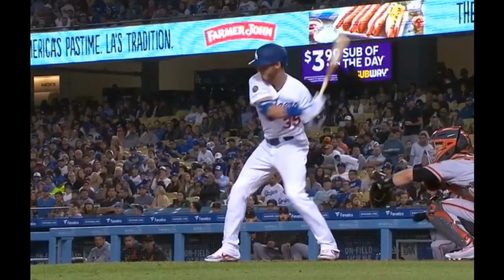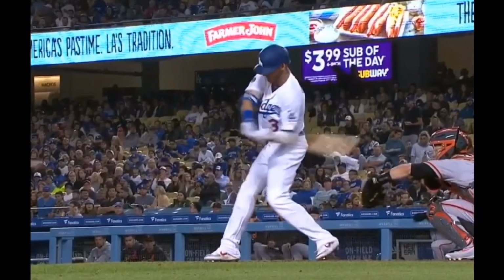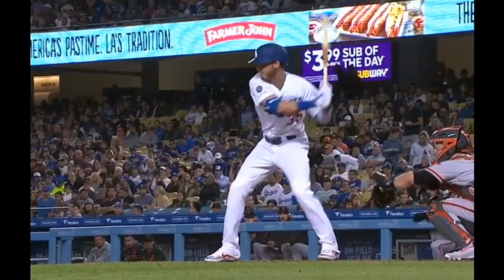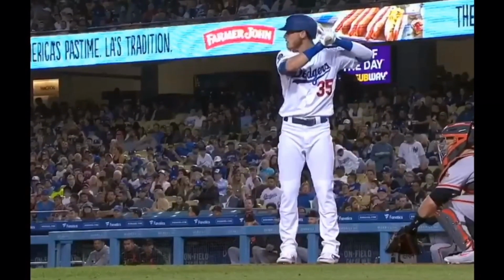He's not so much swinging down, but there's a downward portion of the swing, and he is creating so much leverage coming down through the zone, and utilizing his hips so incredibly well. And that's one of the biggest things with Cody Bellinger, is how he's able to get away with it, because he's so athletic.